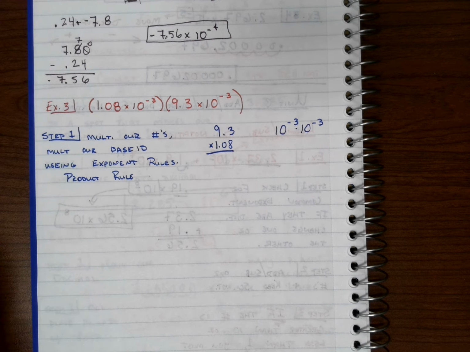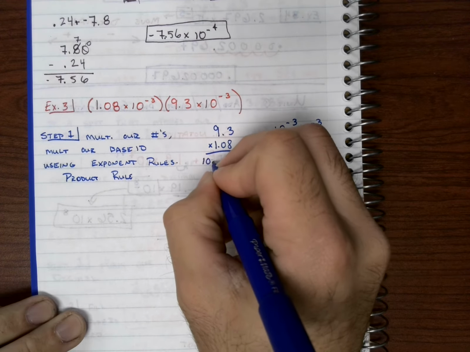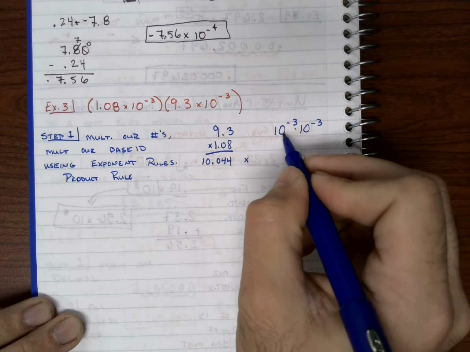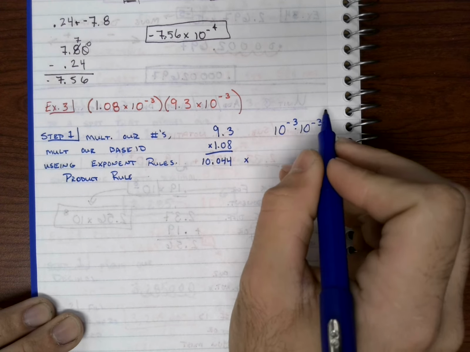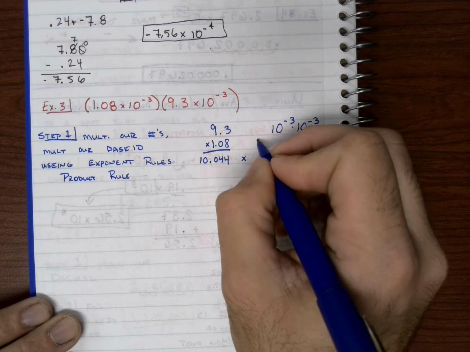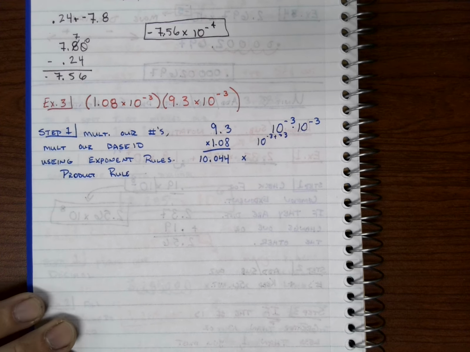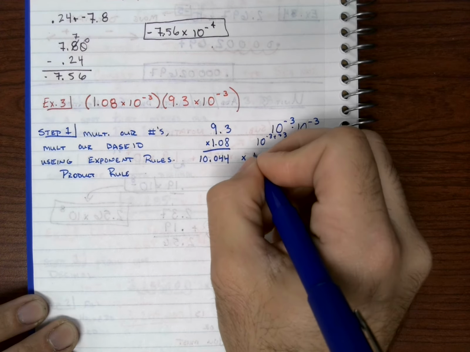So if we use our handy dandy calculator, 9.3 times 1.08 gives us 10.044 times, and with our product rule, when we do those exponents, we just add them. So this would be 10 to the negative 3 plus negative 3. And what's negative 3 plus negative 3? Negative 6. So it would be 10 to the negative 6.